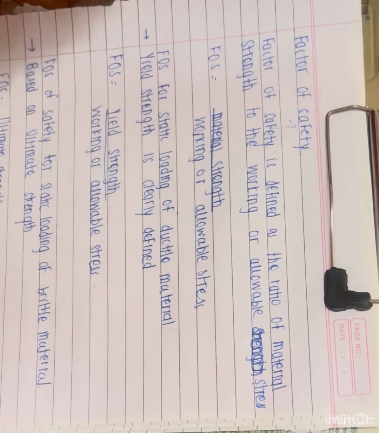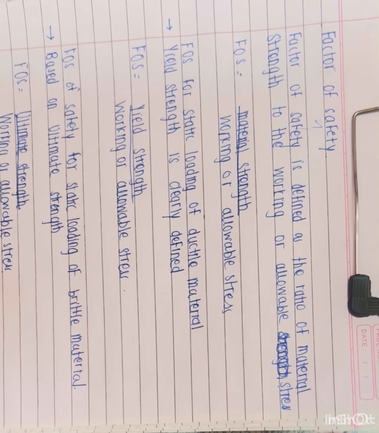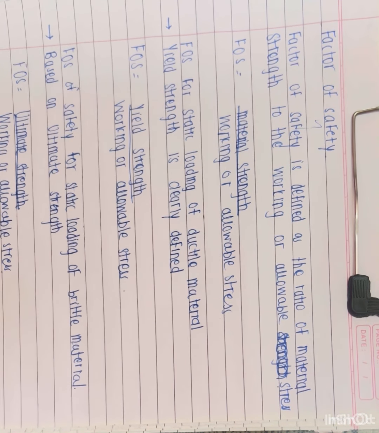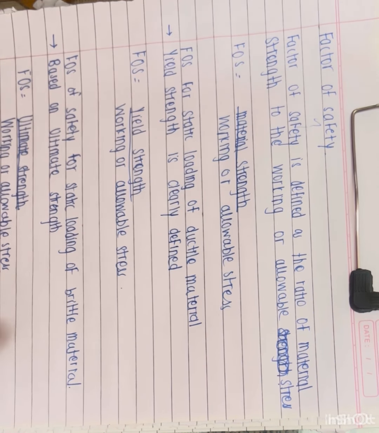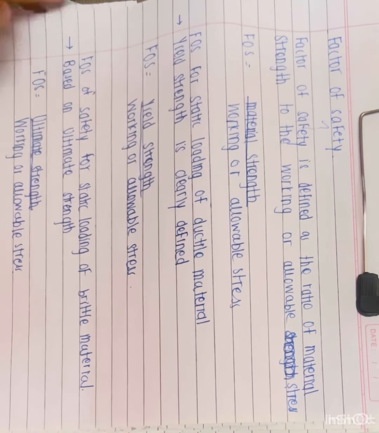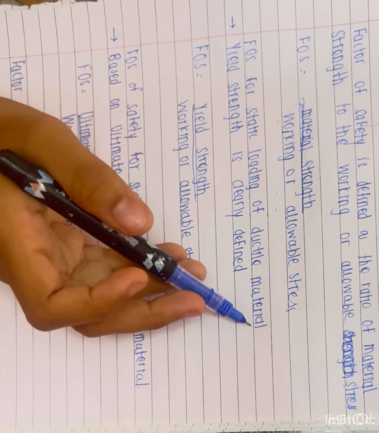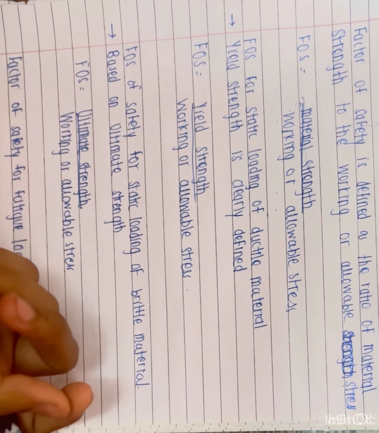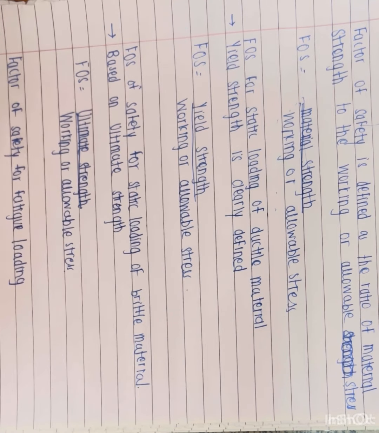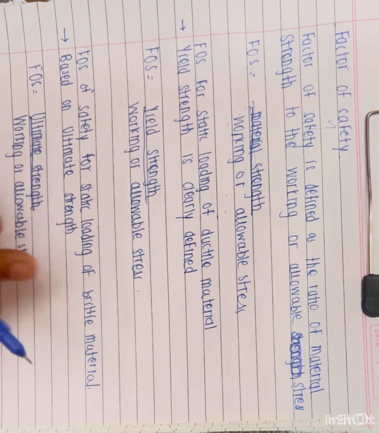We will now see the first important question in unit 1, which has came in exam for 3 times in August 14 Insem, in December 16 and May 17. And the question is factor of safety. So factor of safety is defined as the ratio of material strength to the working or allowable strength. This is how we write the factor of safety: material strength divided upon working or allowable stress. So there are 3 cases: factor of safety for static loading of ductile material, factor of safety for static loading of brittle material, and factor of safety for fatigue loading. So we'll see it one by one.